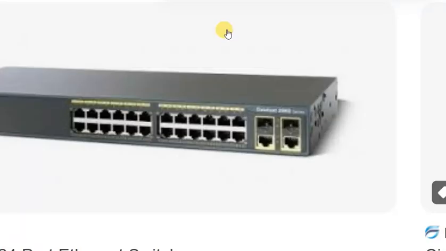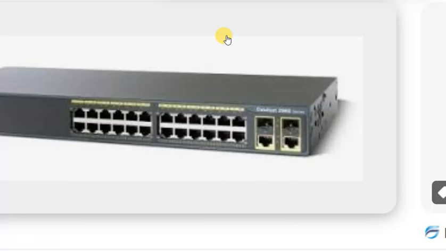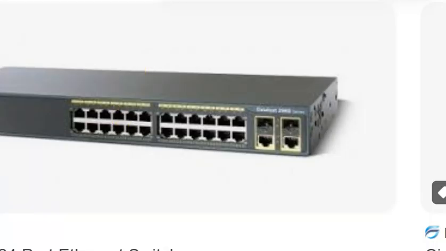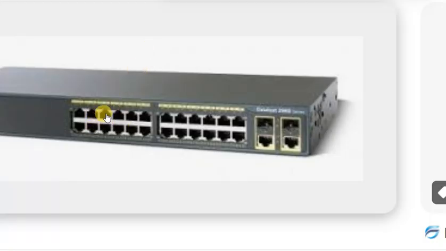Here we take a closer look at a switch, which is a 24 port switch. So here are the slots that will connect to devices, for example, your computer and other devices that need resources through the switch. So here are the slots. You have 24 ports.